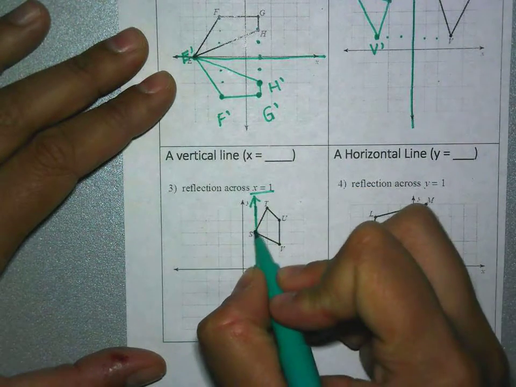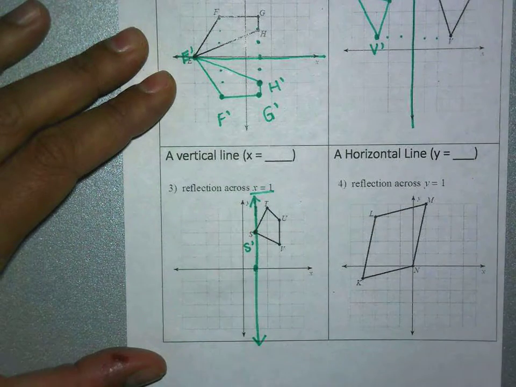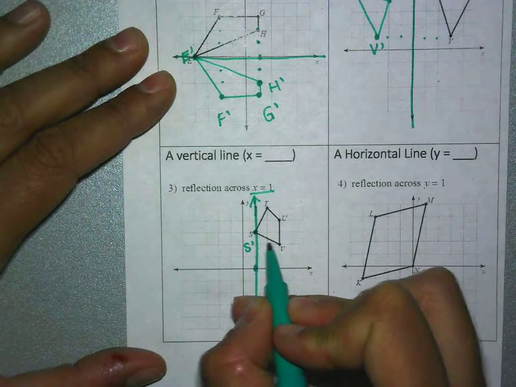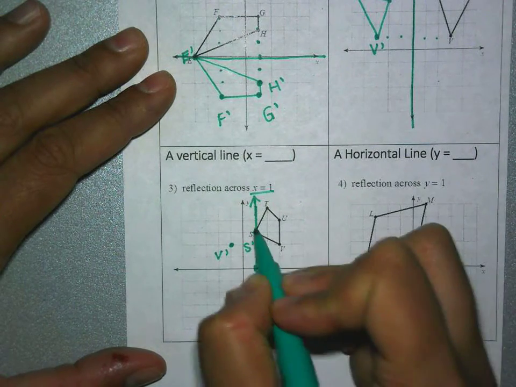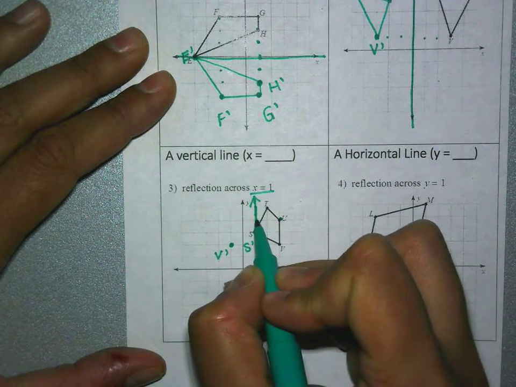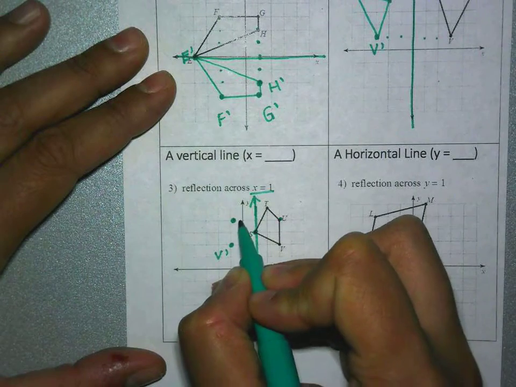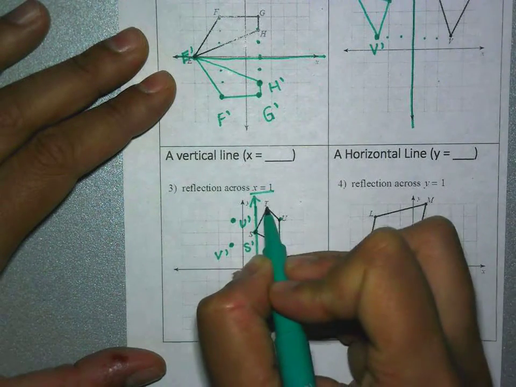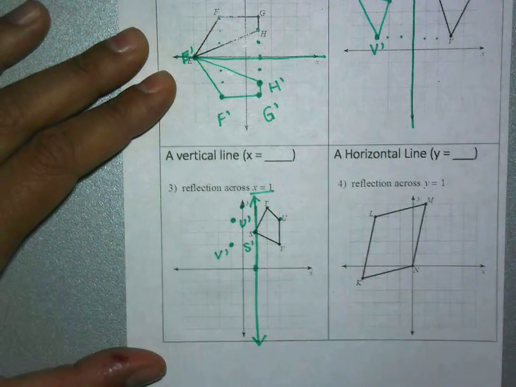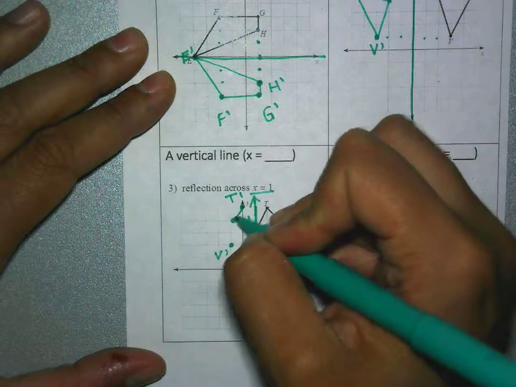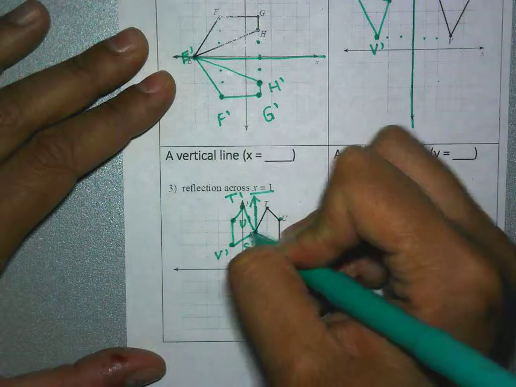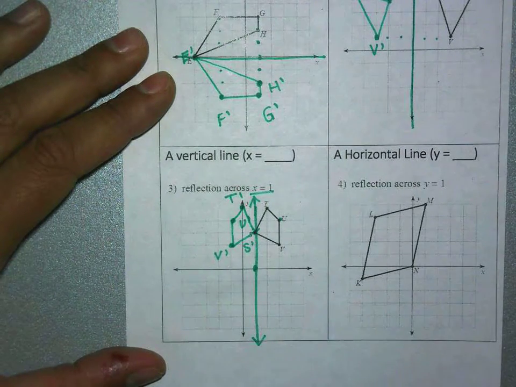S will lie directly on the line. V is 2 away, so I will go this direction to find V prime. U is 2 away, so I will go 2 away in the opposite direction to find U prime. And T is 1 away, so I will go 1 away to find T prime in the opposite direction. And then finally, I connect my points, and there is my mirror image.